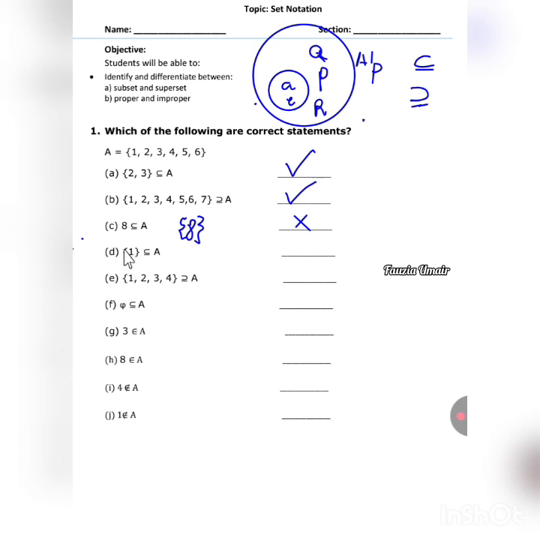Now what I was saying earlier will be clearer from this D part. {1} is a subset of A. Yes, it is true. But if these curly brackets were not there, then I must say it is not a true statement. Now this is a set having one element and they are asking if this is a subset of A. Yes, that is a true statement.